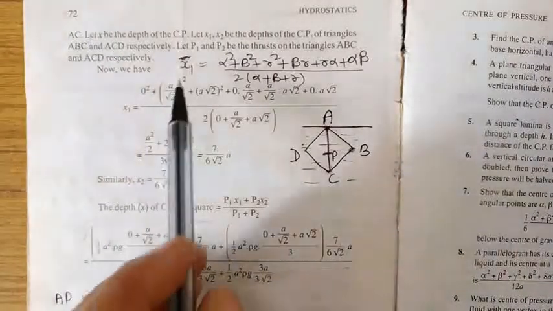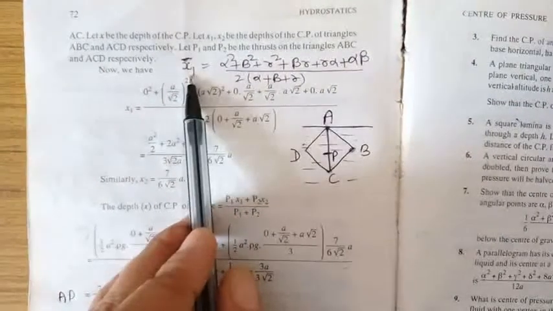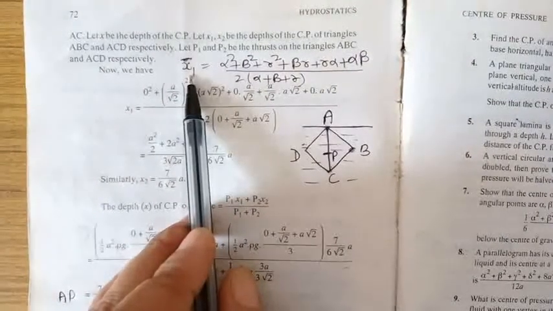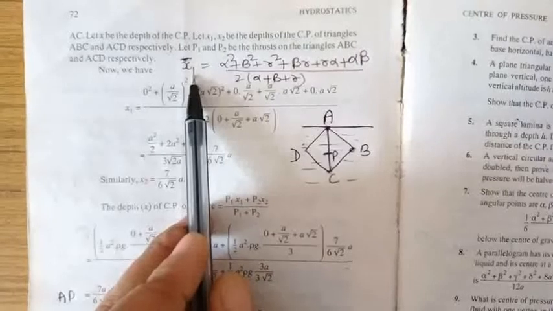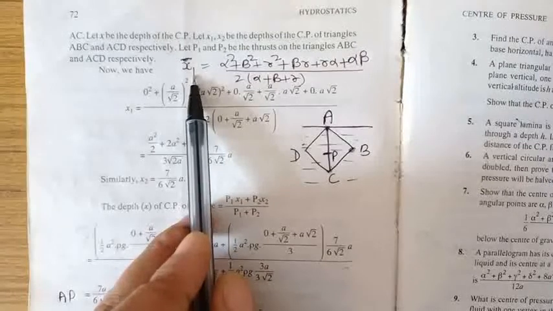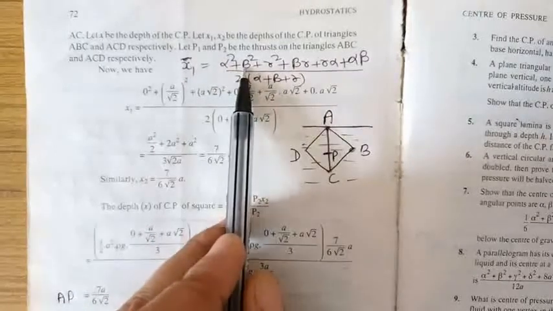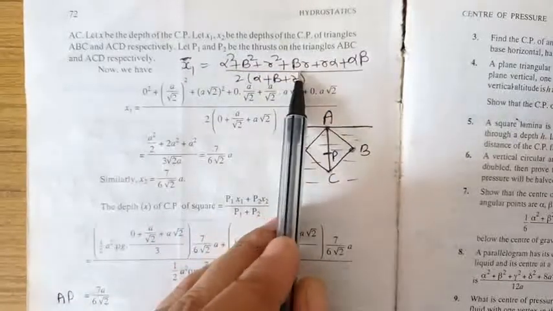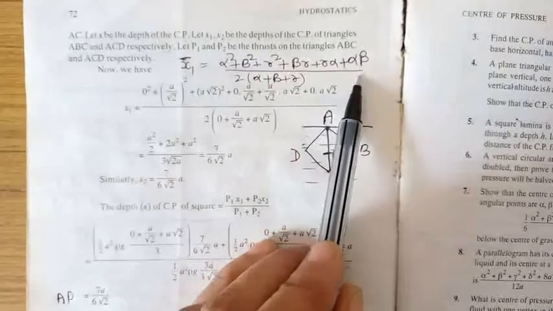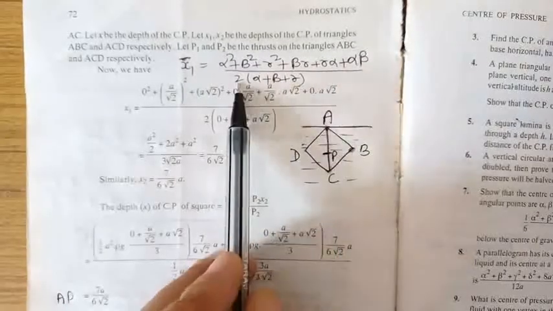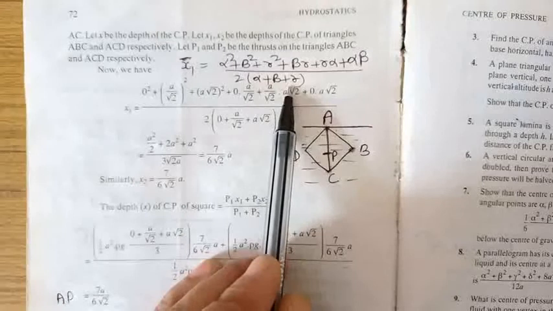So by using the formula which we discussed in the previous example, the center of pressure of the triangular area, the depth of whose vertices are alpha, beta, gamma, is given by alpha square plus beta square plus gamma square plus beta gamma plus gamma alpha plus alpha beta upon 2 times alpha plus beta plus gamma.